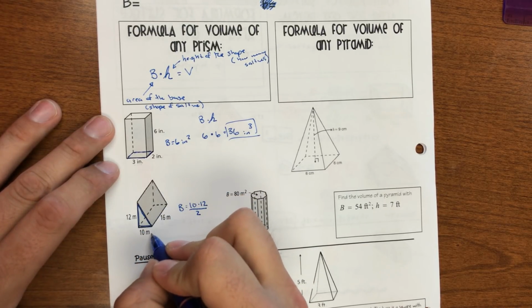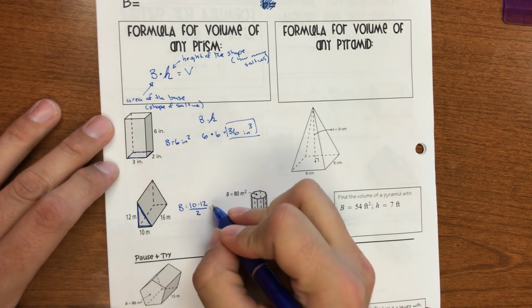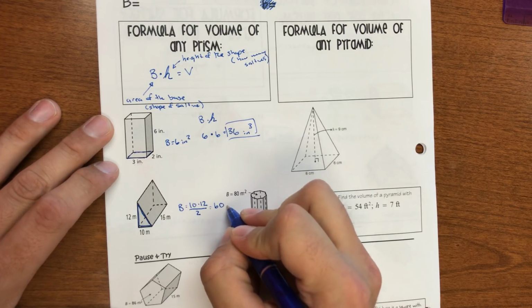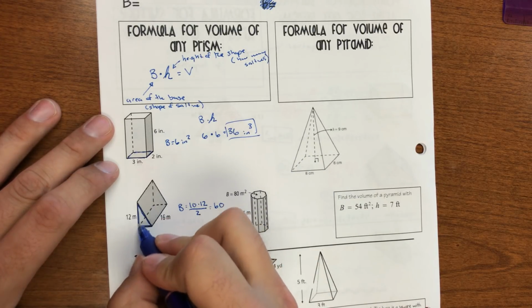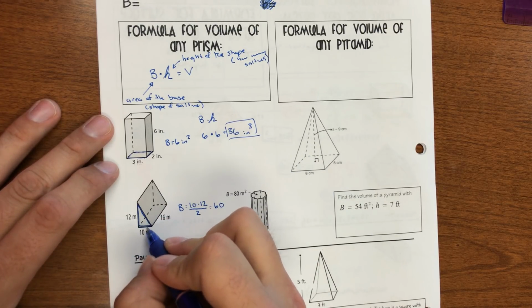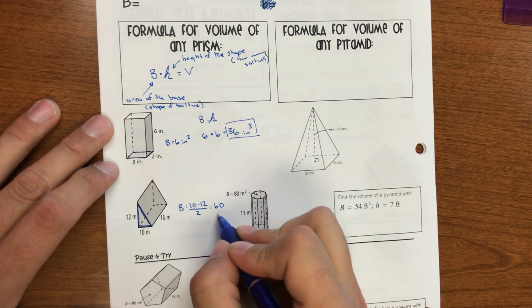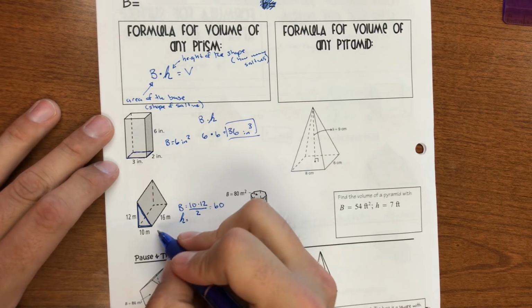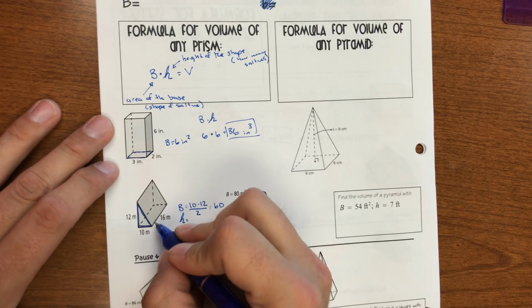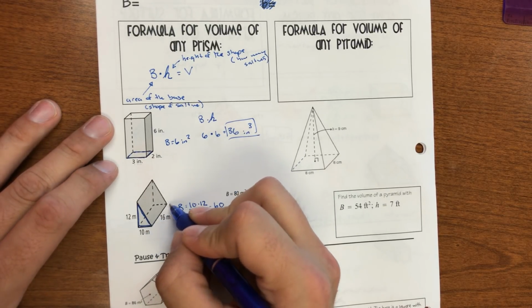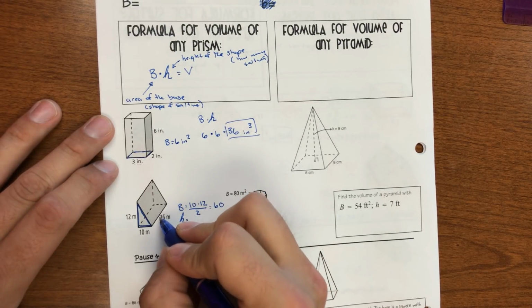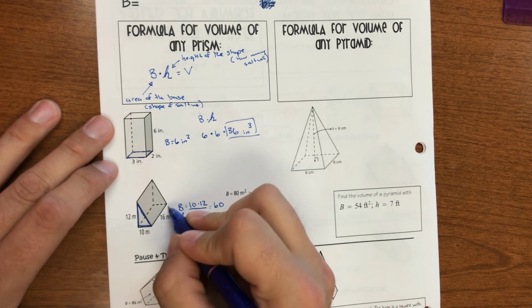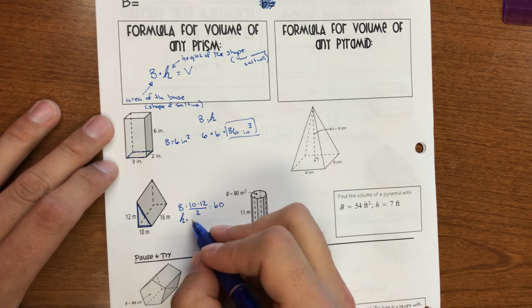So 12 times 10 divided by 2. 12 times 10 is 120. Divided by 2 is 60. So the area of this saltine cracker that's shaped like a triangle is 60. That's my big B. Now my H, the height of my saltine crackers, if I were to stand this up, how many of those are stacked on top of each other? It says there's 16 of those tall. So that's like there being 16 stacked up.